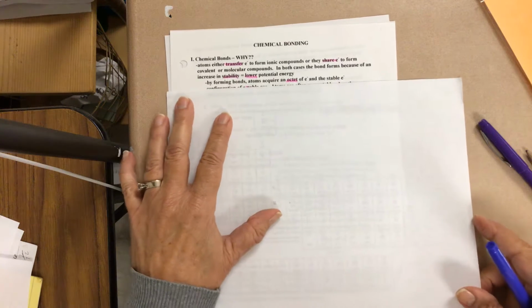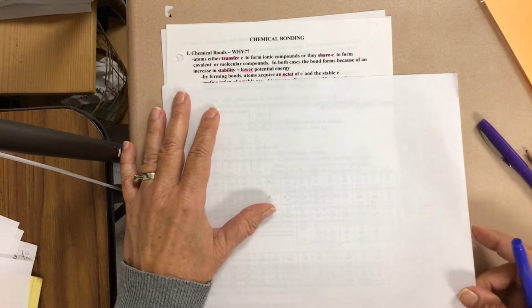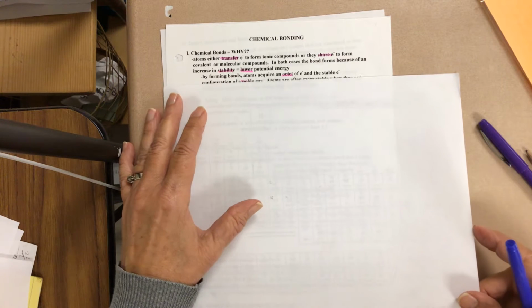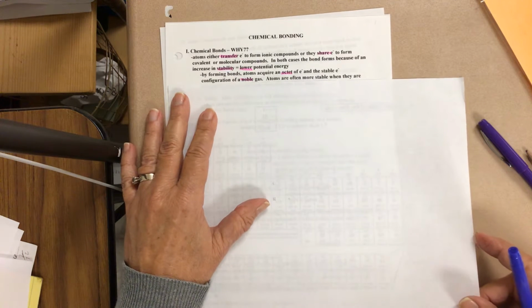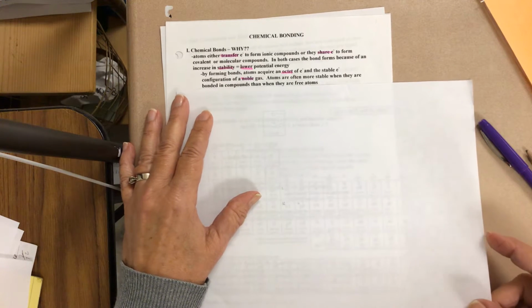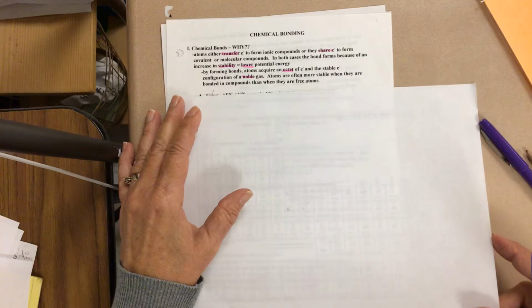By forming bonds, atoms will acquire an octet of electrons, that means 8 electrons in their outer shell, and the stable electron configuration of a noble gas. Atoms are often more stable when they are bonded in compounds than when they are free atoms.